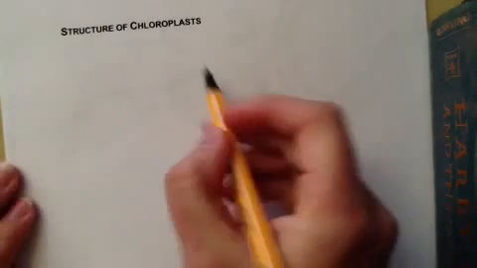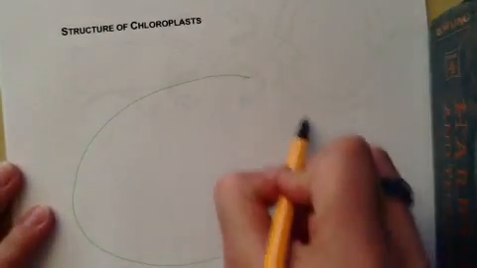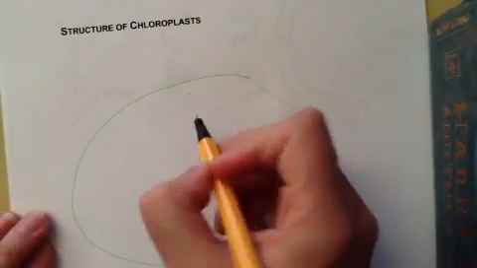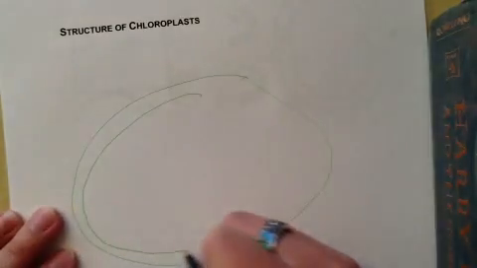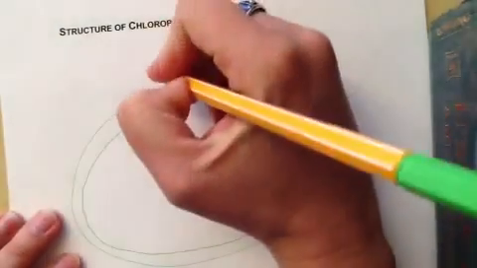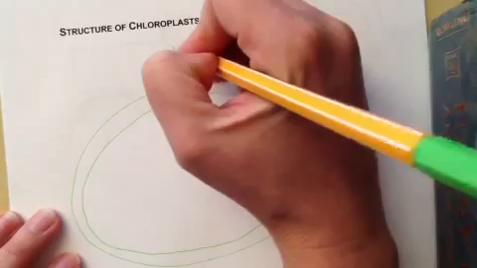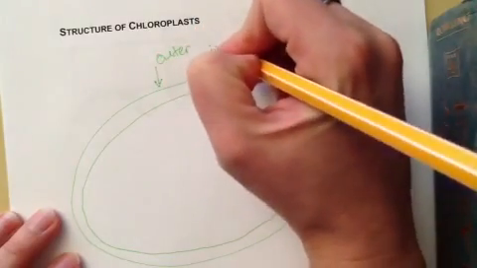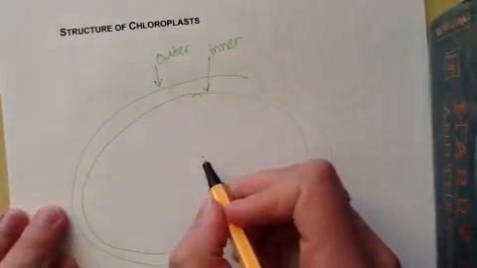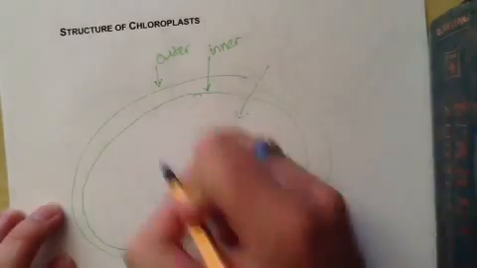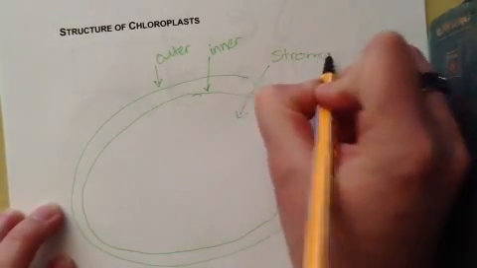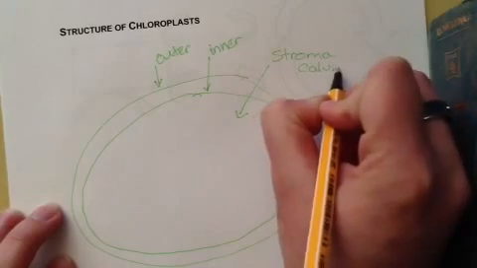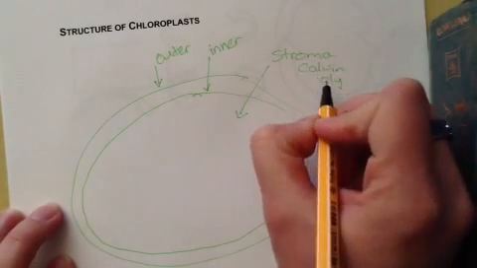But if you're a plant cell, you have a lovely chloroplast, which we're going to begin to draw here. I'm just going to keep drawing in green because, well, plants are green. So here we go. This is my chloroplast. The chloroplast actually has 2 membrane layers, an outer and an inner membrane. So here's the outer, and here's the inner membrane. And the space inside the inner membrane is called the stroma, which is where the Calvin cycle takes place. That's part 2 of photosynthesis.